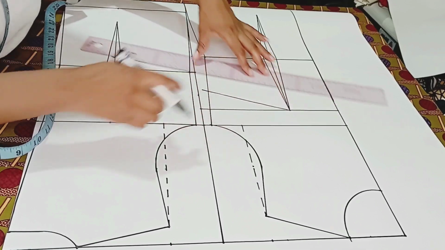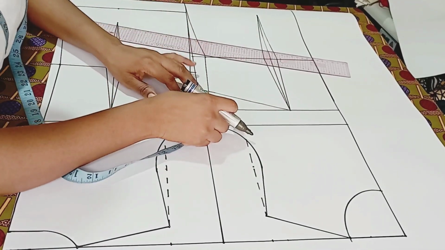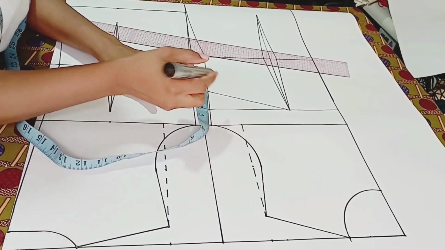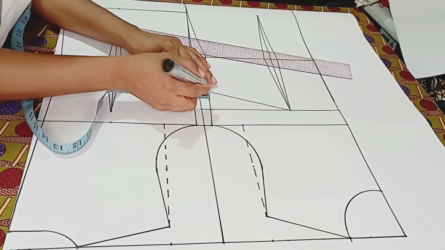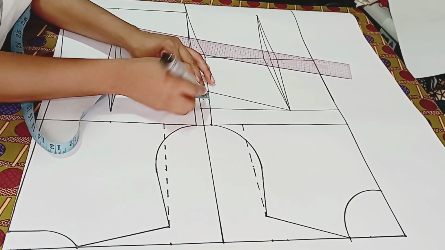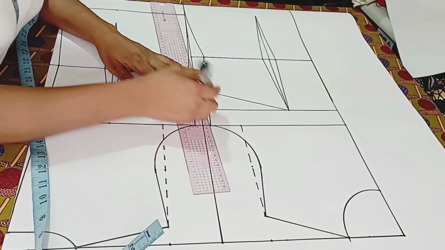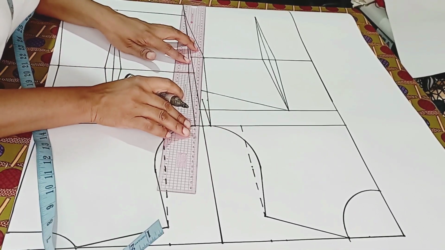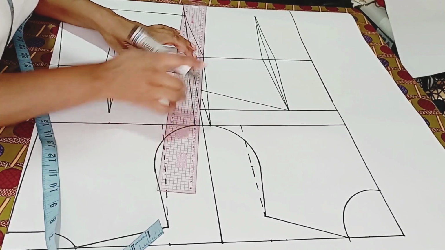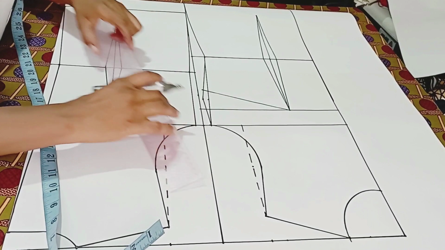Now that this is done, I will come here, okay, and find the midpoint. I'll find the midpoint of this like so. I'll come out from that point by 1/2 inch. Okay, and I'll connect to the chest line like so, and do this as well. Okay, do this as well, and that is it.